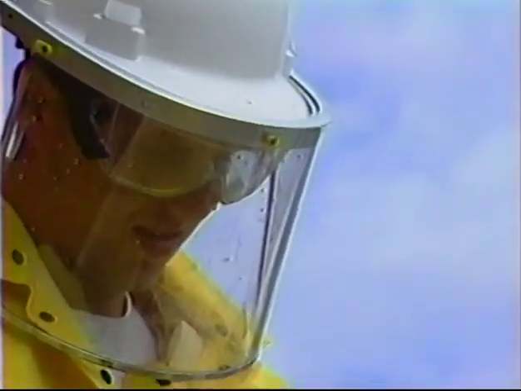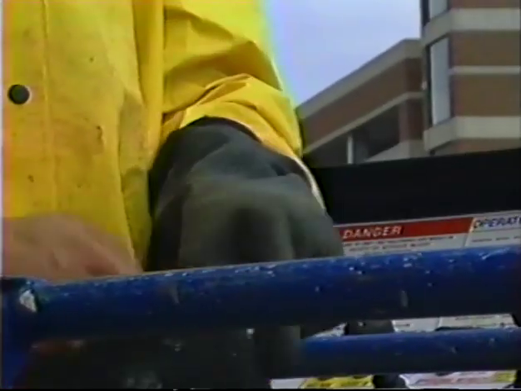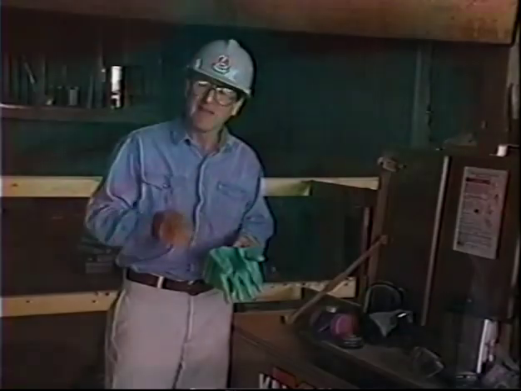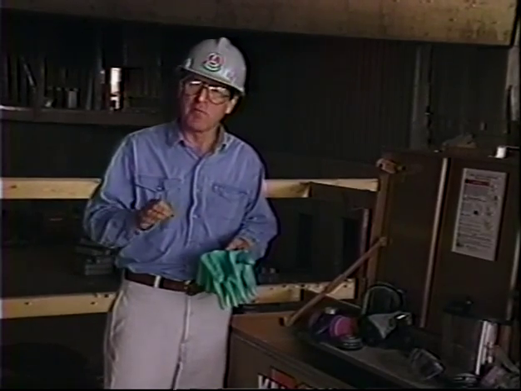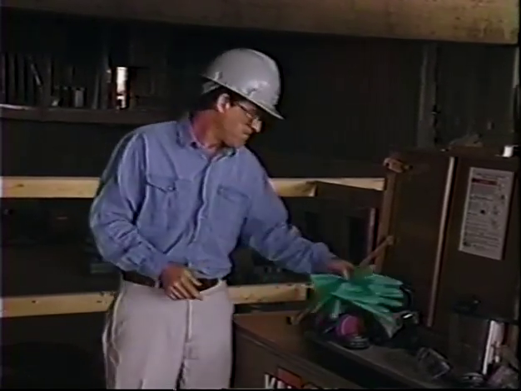But make sure that the glove or clothing is designed to protect against the chemical you're using. In some cases, using the wrong glove can be worse than using no glove at all. An MSDS, or safety professional, can help you select the equipment that offers the best protection.